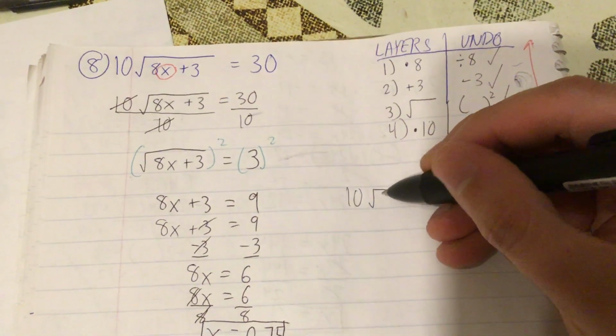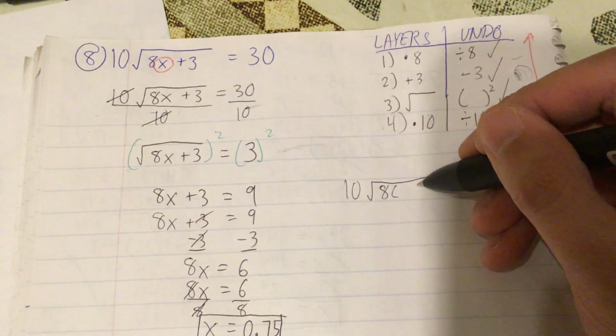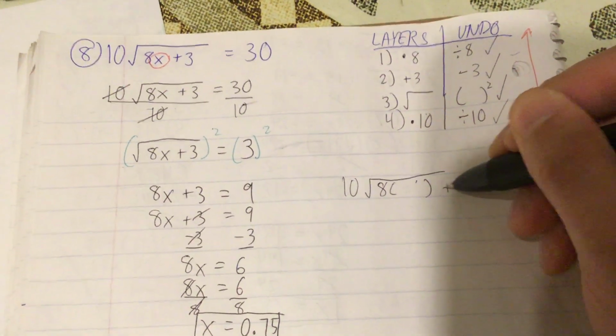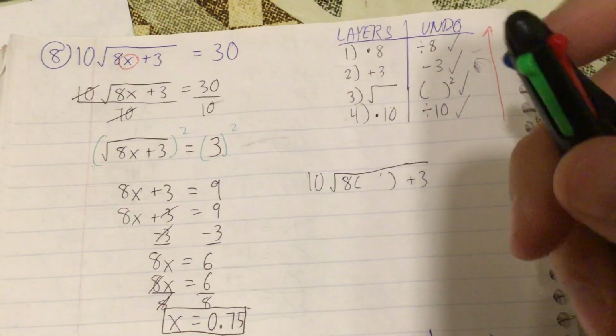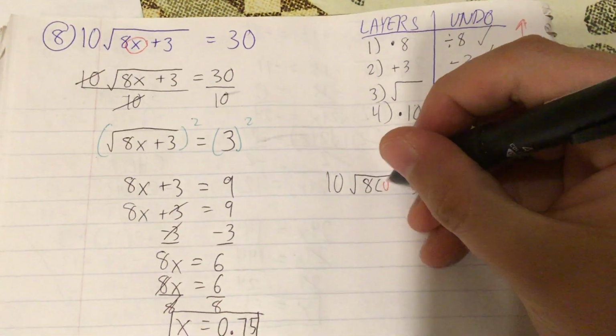10 times the square root of 8x plus 3, where x is equal to 3/4.